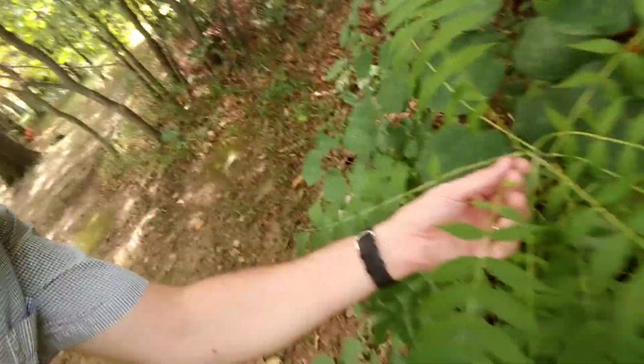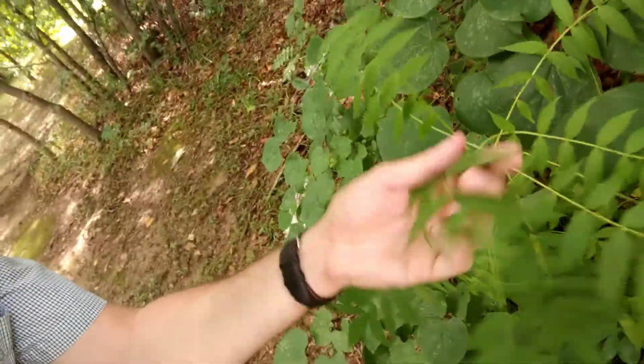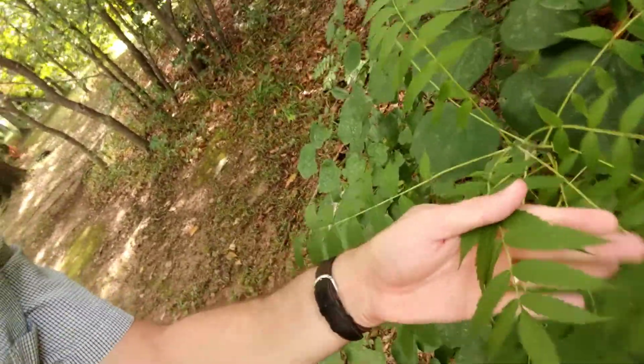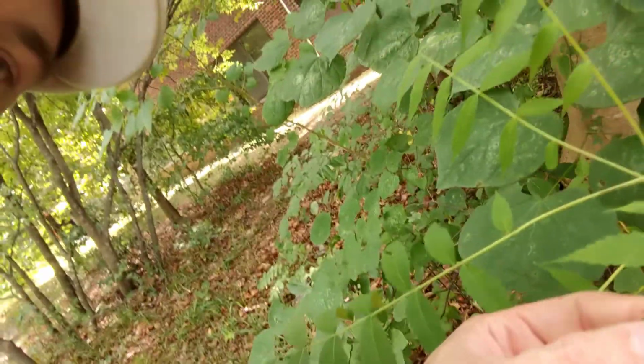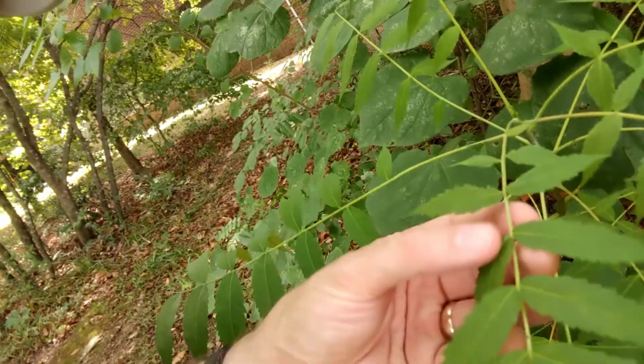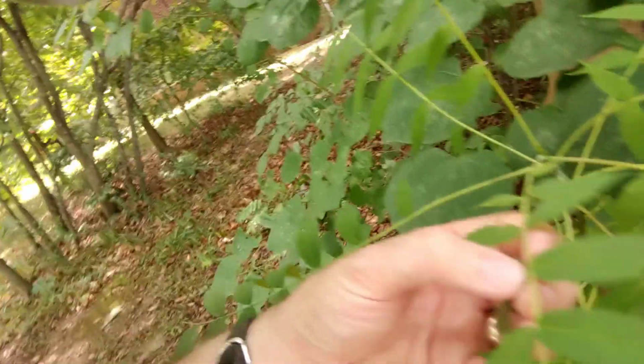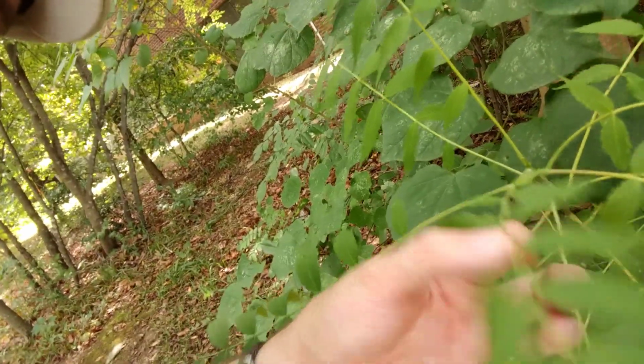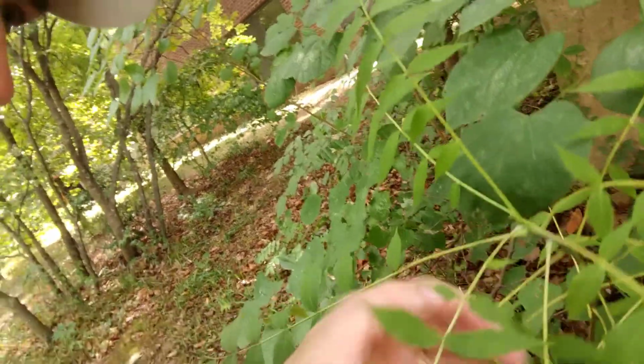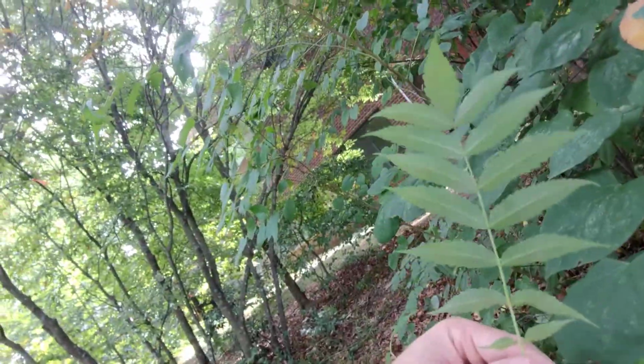So here's a plant that has leaves. Now, here's what I want to show you. See this whole thing in my hand? This whole thing is one leaf. How do I know that? Well, these are called leaflets right here, and there's no bud down there where the leaflet meets this major branch. But there is a bud down here where this entire thing meets the branch. So this is a compound leaf, and this is a pinnately compound leaf.